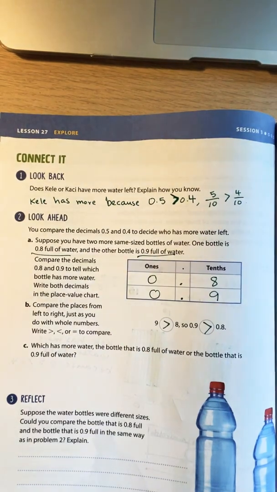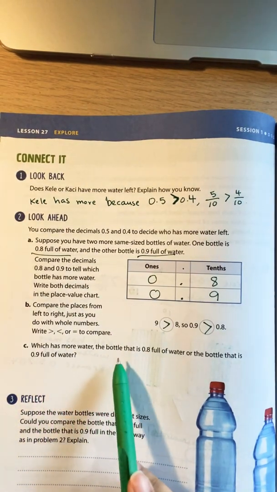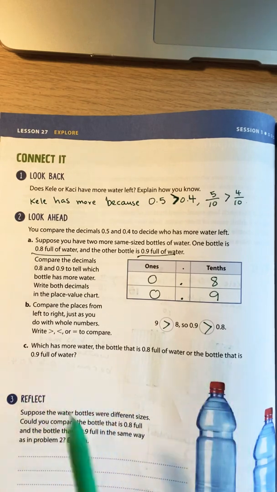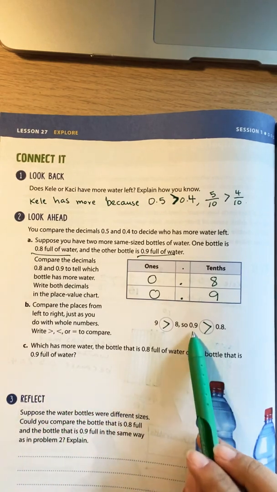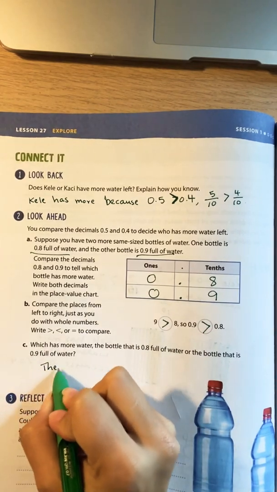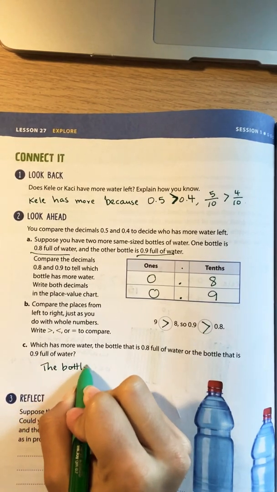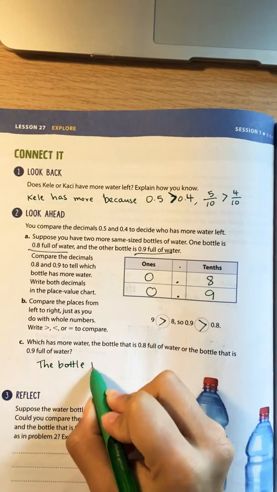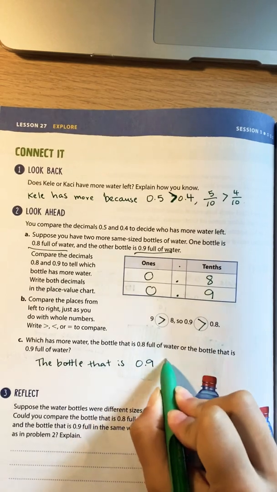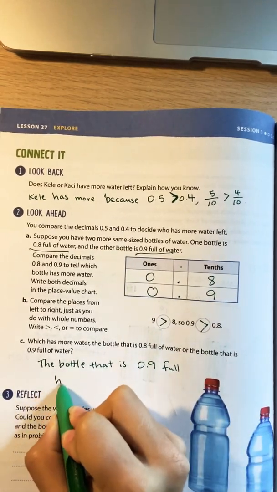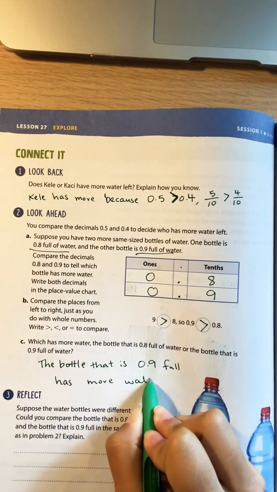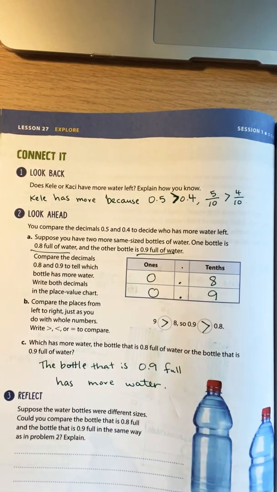That's it. C, which has more water? The bottle that is 8/10 full of water or the bottle that is 9/10 full of water? Well, 9/10 is greater than 8/10, so the bottle that is 9/10 full has more water. Okay.